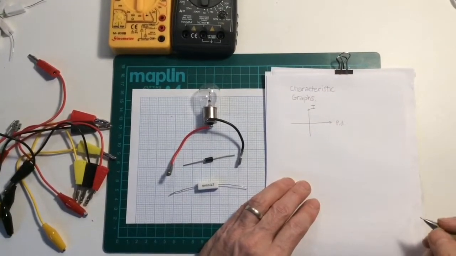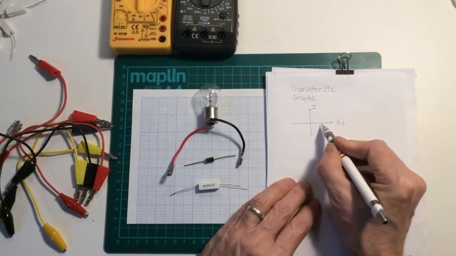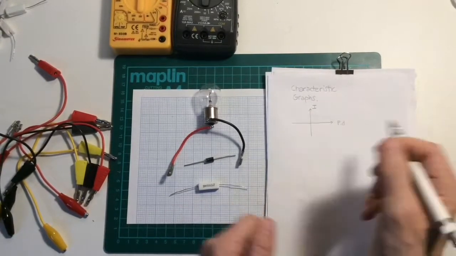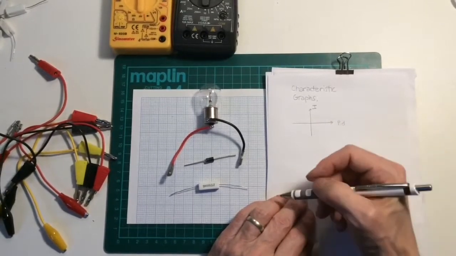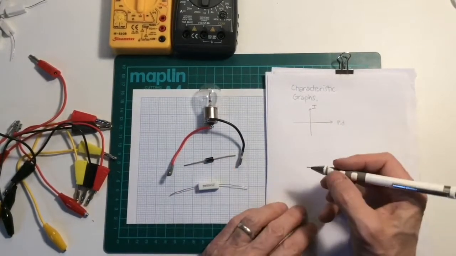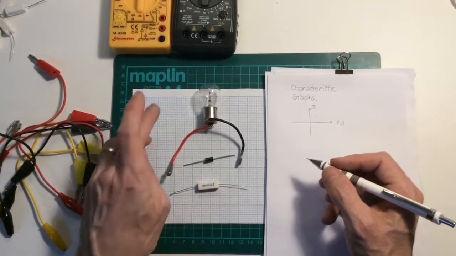the component. And we put the potential difference across it in one direction, and then we swap the connections and we put the potential difference across it in the other direction, so we can measure current flowing either way round through the component. Some things it makes a difference, some things it doesn't.